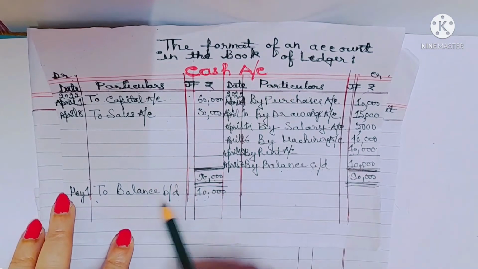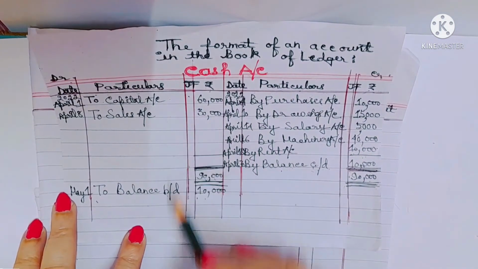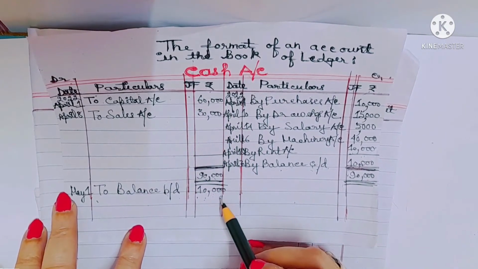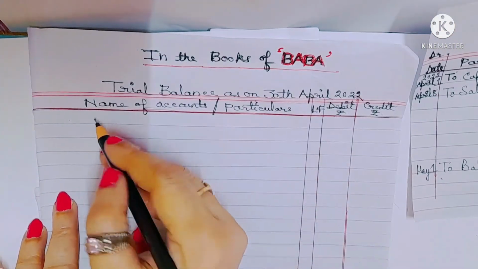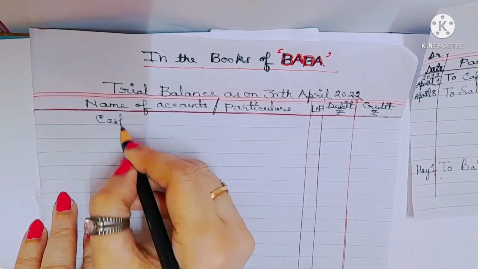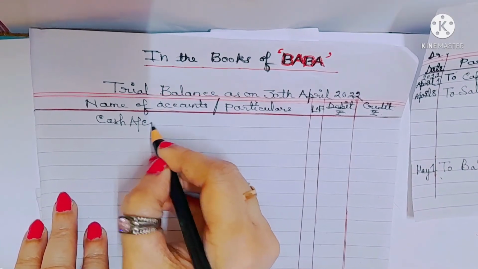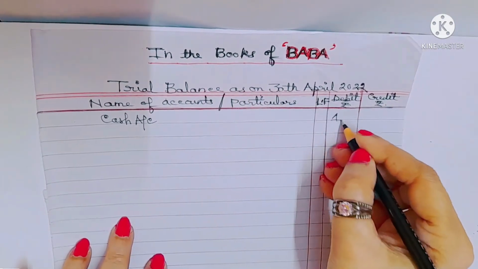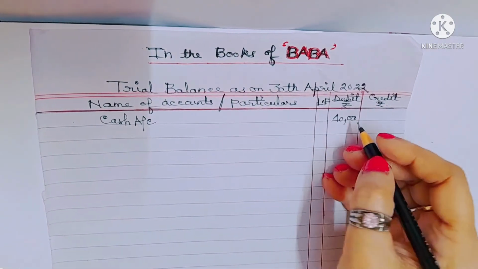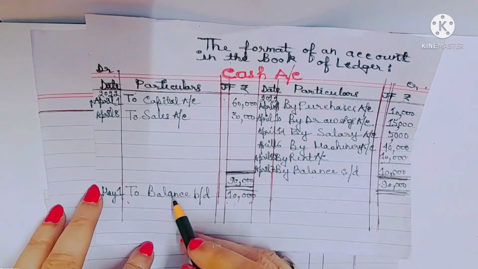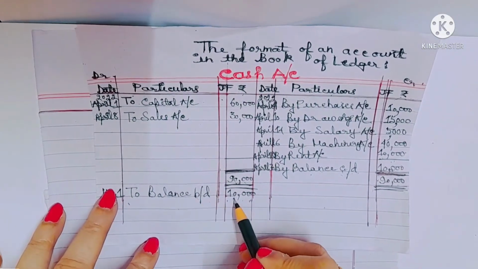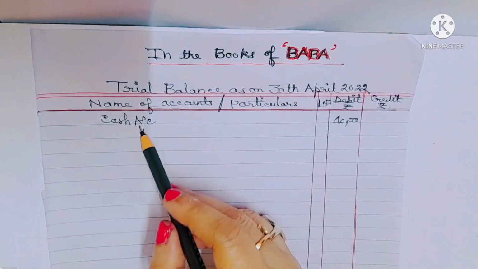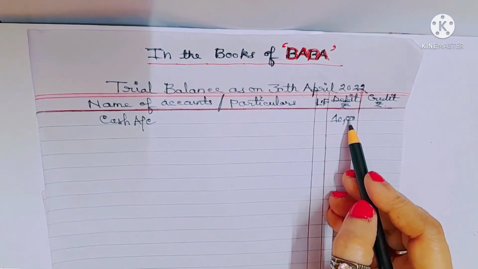See, to balance BD, it is under debit. So cash account is a debit balance and the amount is 10,000. So we'll write cash account on the debit side. Why? Because it is under debit. It's a debit balance, as I've already told you. So we'll write cash account 10,000 on the debit side.